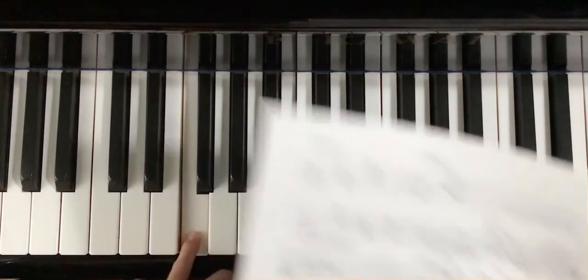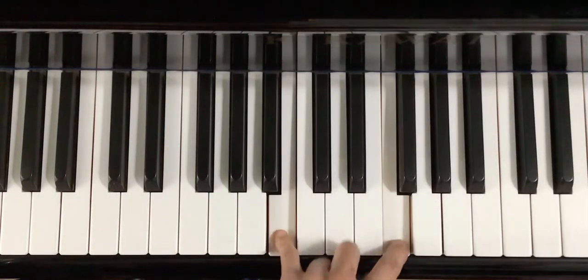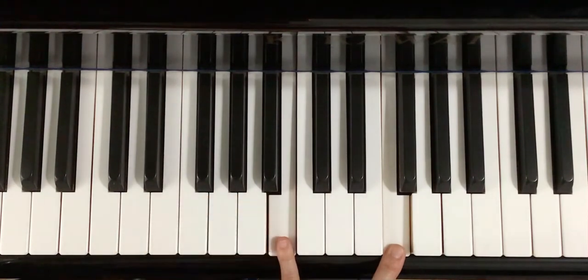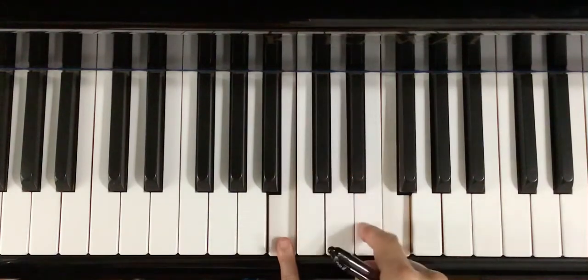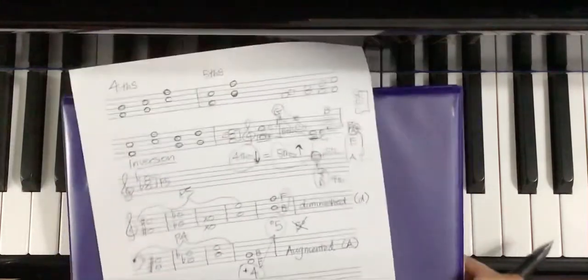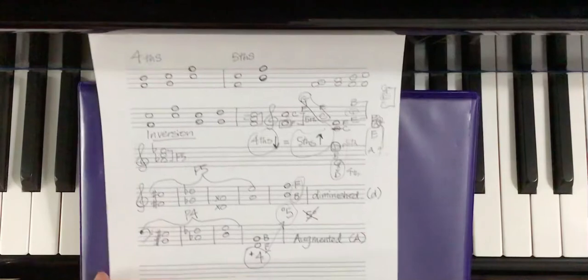Now I'm going to invert it so it's B up to F. That was 6 half steps from F up to B as an augmented fourth. Now here, 1, 2, 3, 4, 5, 6. They're both the same distance. They're both 6 half steps apart. So notice that one is a fourth and one is a fifth, and they're both the same distance.